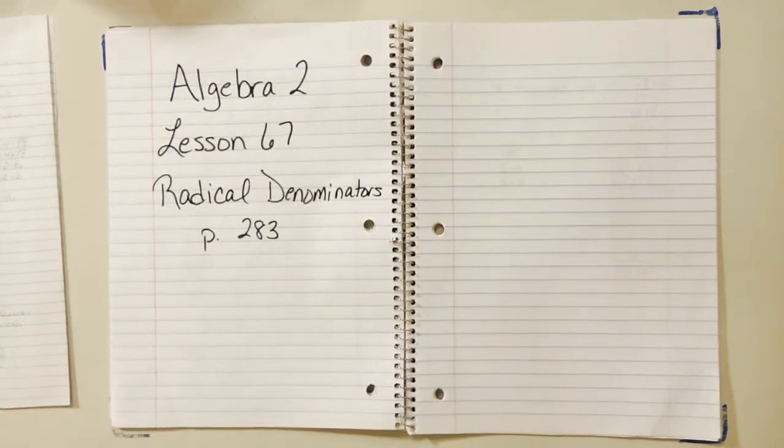Hi, this is Algebra 2, lesson 67, and we're going to talk about radical denominators. We're starting on page 283.